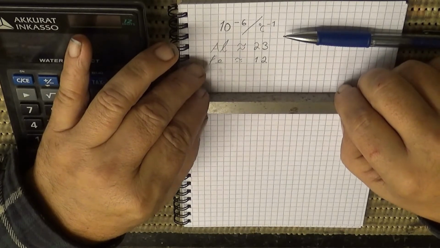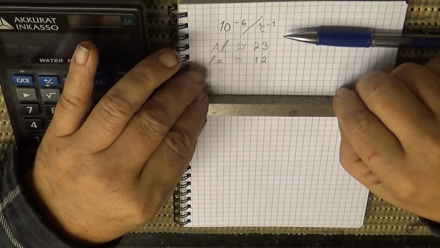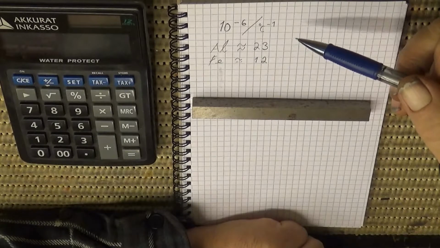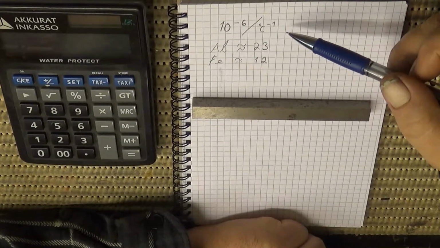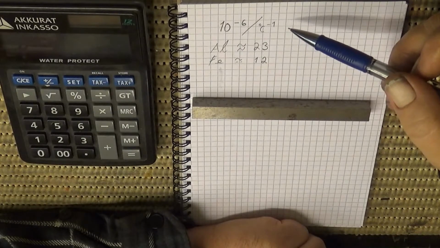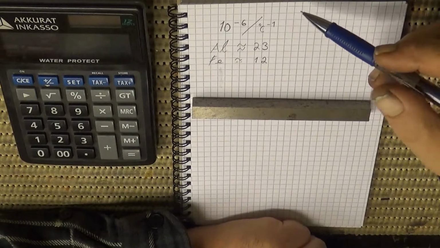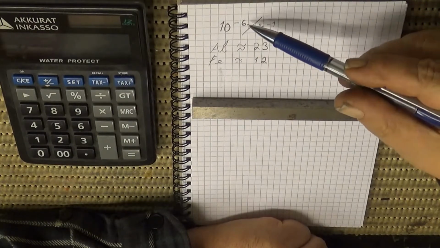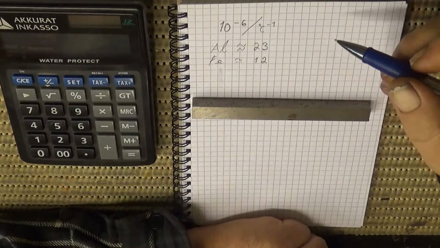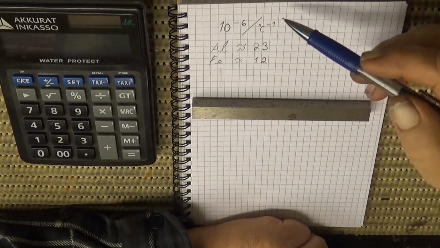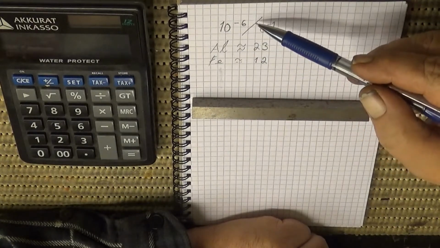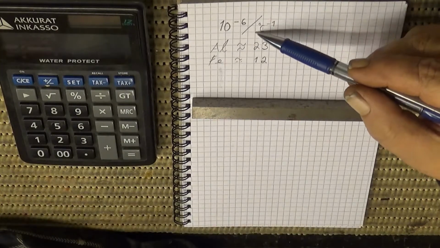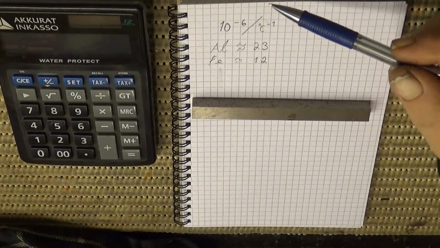Well, when I did a search on the internet, and sorry guys, I'm doing this in metric. There is also an imperial system with Fahrenheit and inches and so on, but this time it will be Celsius and millimeters. It will be a coefficient.